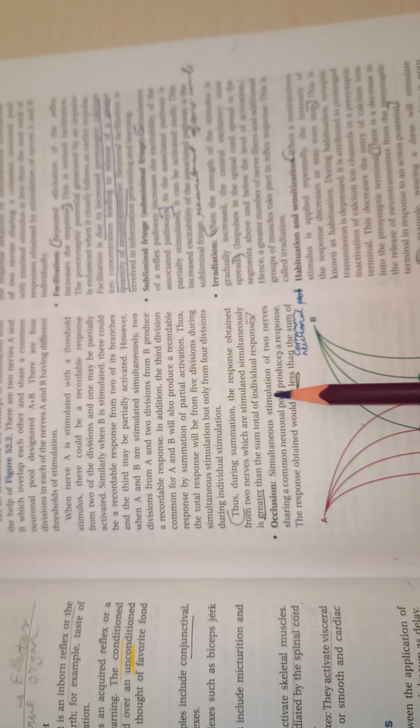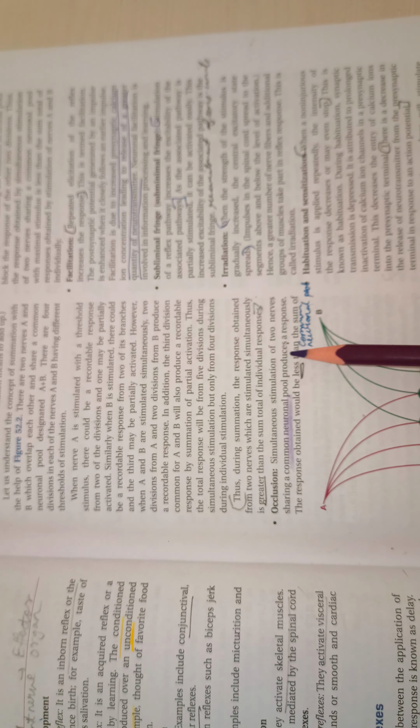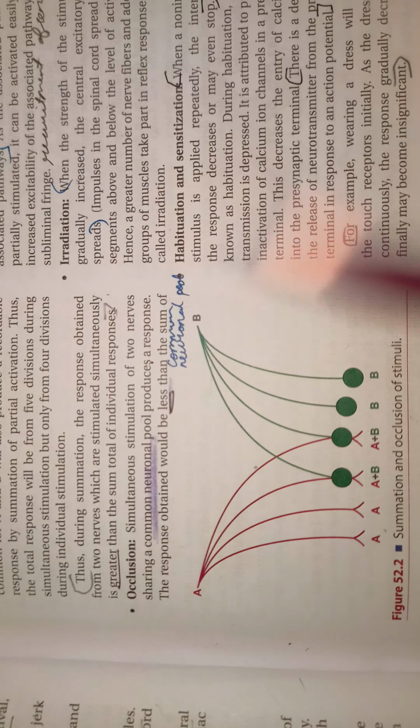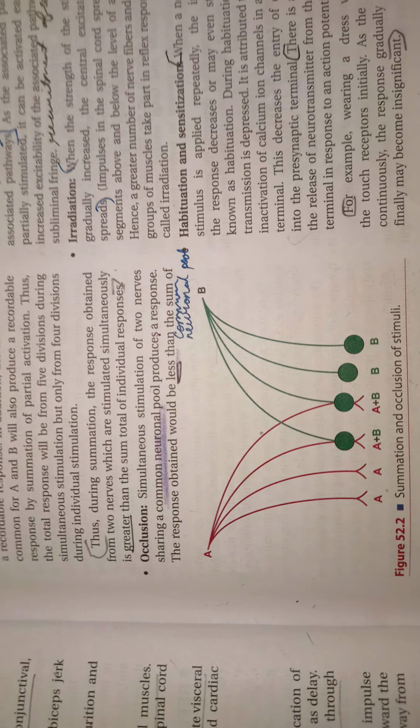Now, what is occlusion? Simultaneous stimulation of two nerves sharing a common neuronal pool produces a response. This response obtained would be less than the sum of the two individual responses. This occurs as a result of overlap of the two neurons. It is less because they share the same common neuronal pool.